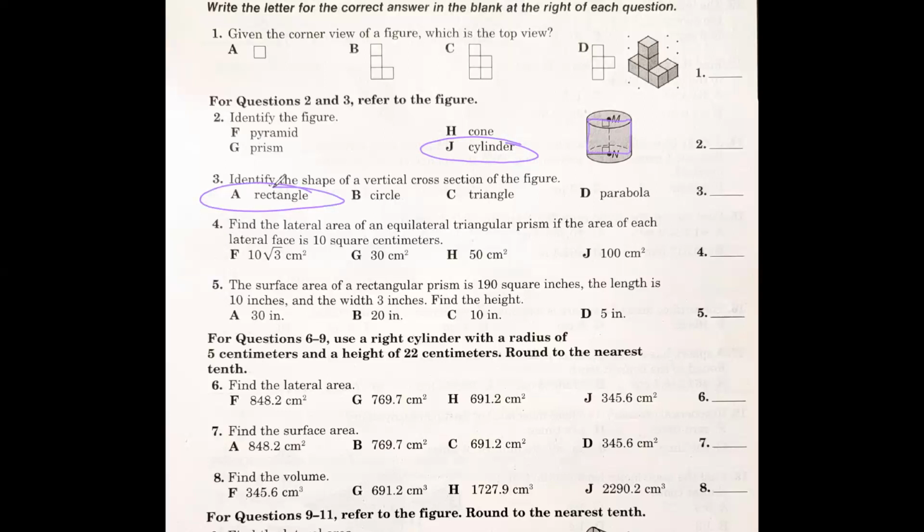Number 4, find the lateral area of an equilateral triangular prism if the area of each lateral face is 10 square meters. So the figure they're talking about, I'm going to draw it over here first. It looks something like this. Now, this one actually sounds harder than it actually is, because if we had this figure, all the lateral faces are actually what? What do we know about all the lateral faces? So that's an equilateral triangle. They're all congruent. So we have 3 congruent faces.